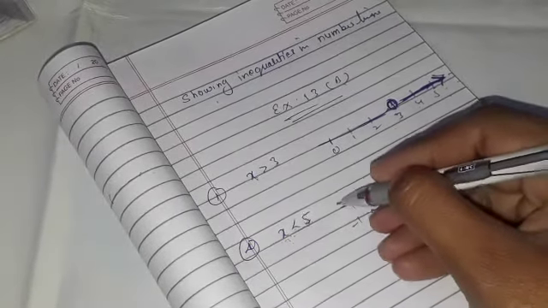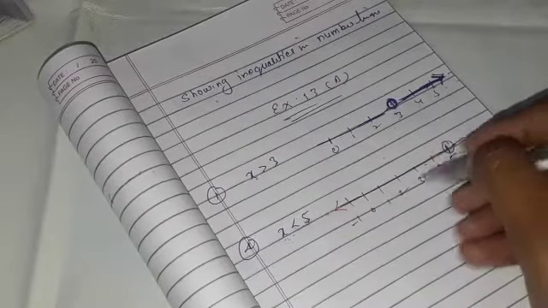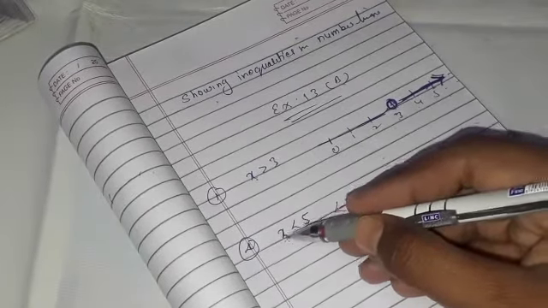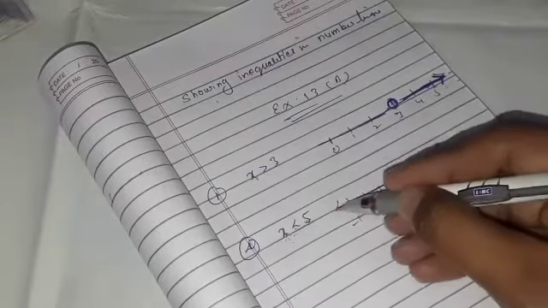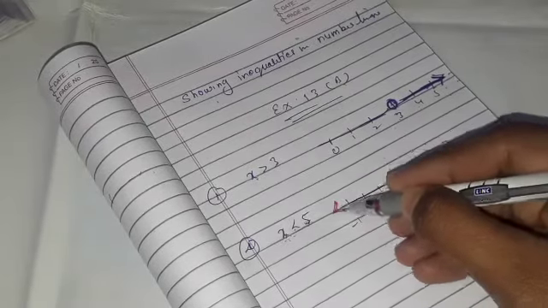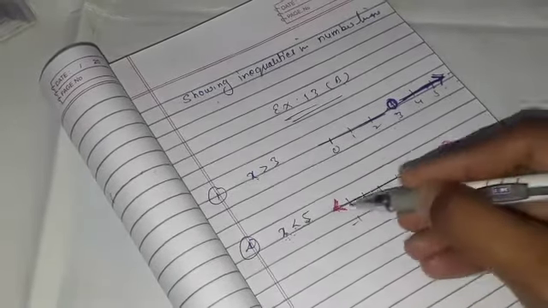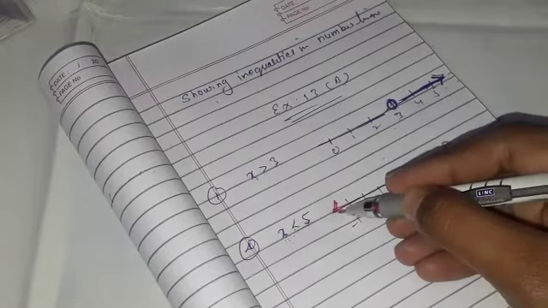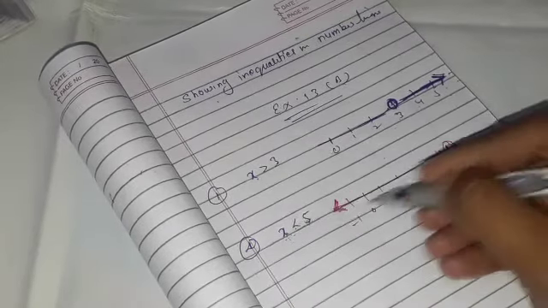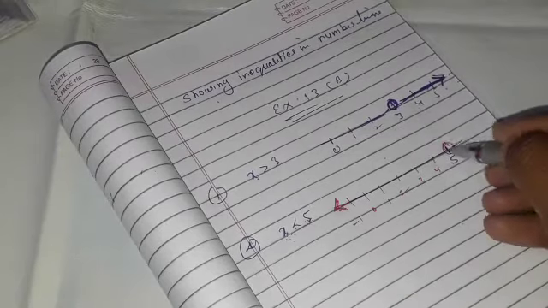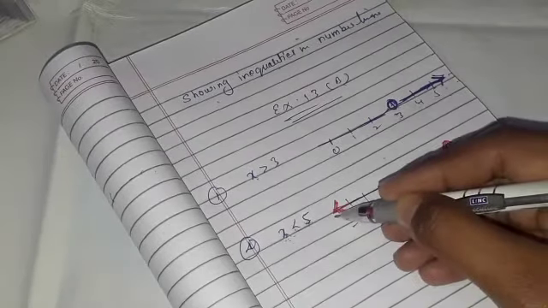So minus 1, minus 2, minus 3 all satisfy this inequality, x is less than 5. So class, there is no limitation. So you have to make this kind of arrow sign which indicates that there are so many other numbers which are less than 5. So mark 5 and make an arrow in this direction.